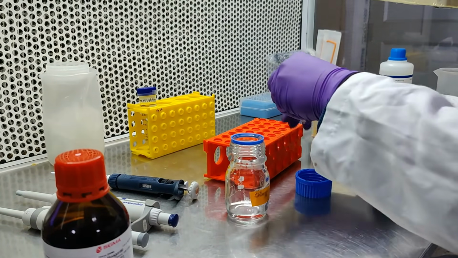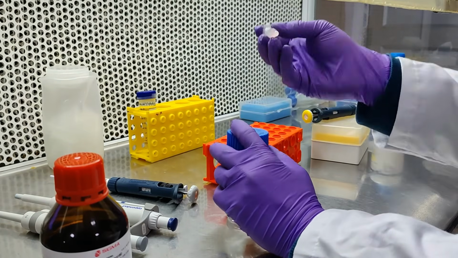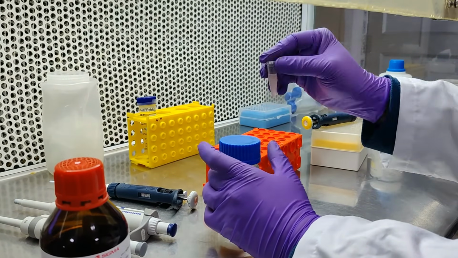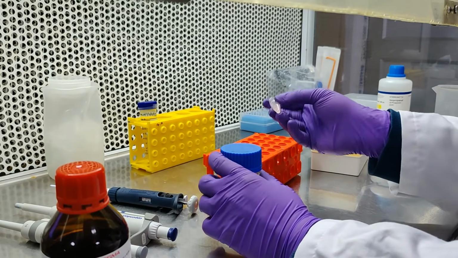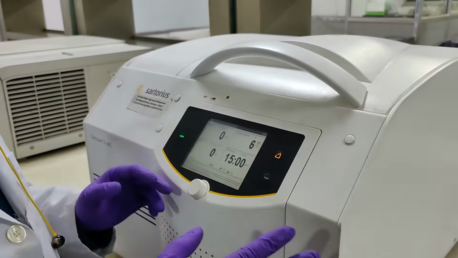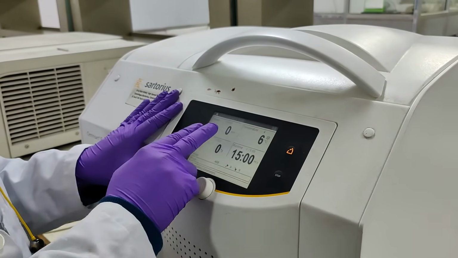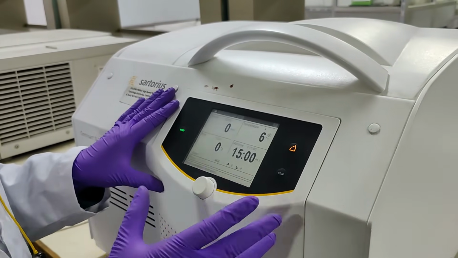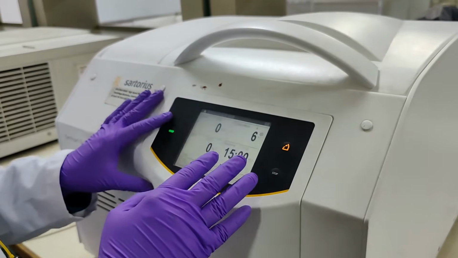After adding the chloroform, we will tilt it a little bit, very gently, not harshly, and then leave it for incubation for 2 to 3 minutes at room temperature. So I'll just put it here and wait for 2 to 3 minutes. After that we'll be putting it in the centrifuge. We have to centrifuge it at 12,000 rpm at 4 degrees for 15 minutes so that the phase separation might happen. I already put it in the centrifuge and I'll start it now.